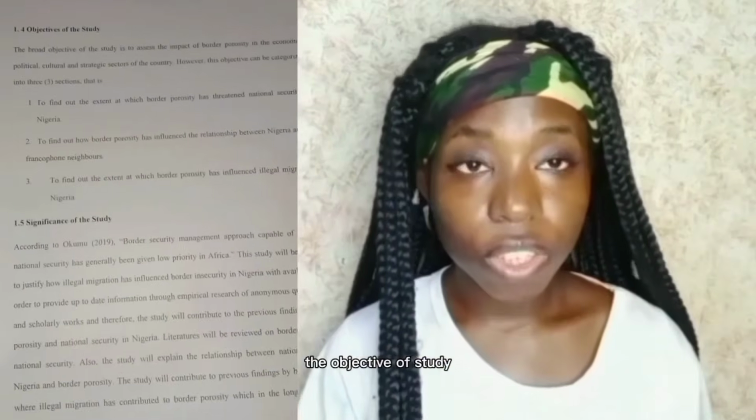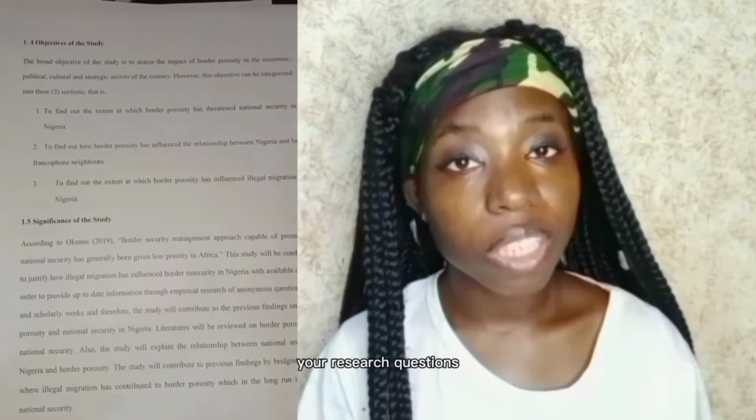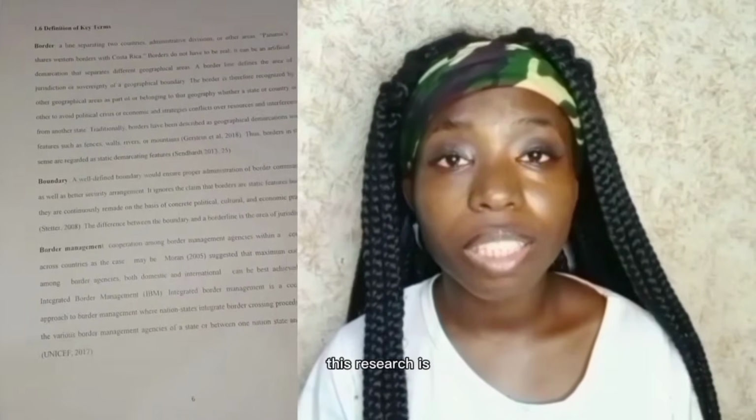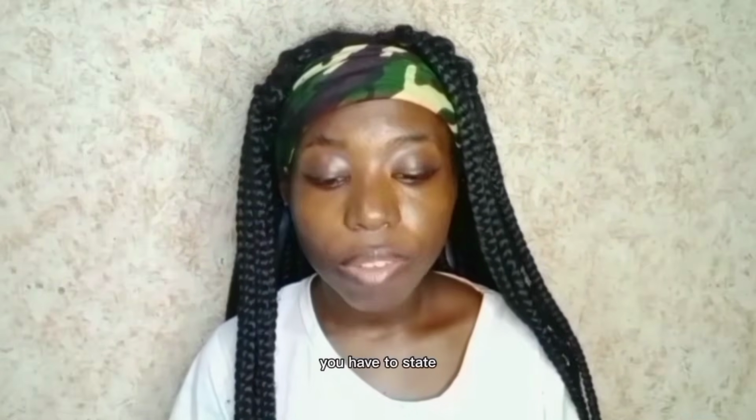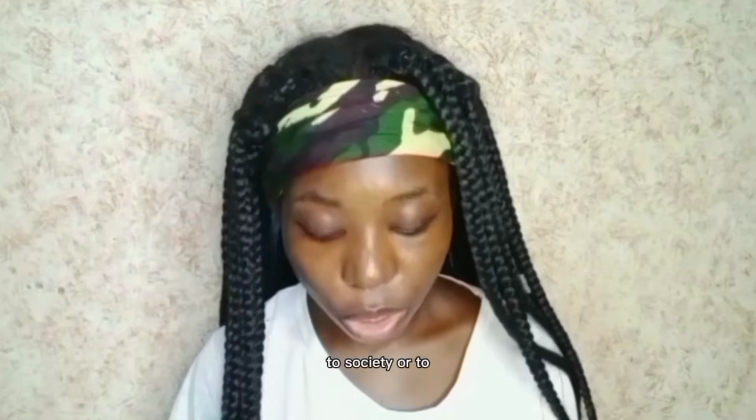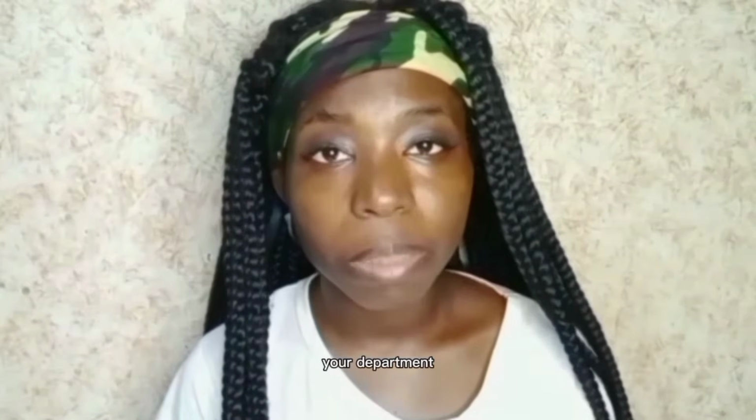The objective of the study is just paraphrasing your research questions to be objective. The significance of the study: significance is important. It is how important this research is. So you have to state why it is important to the society or to your department.